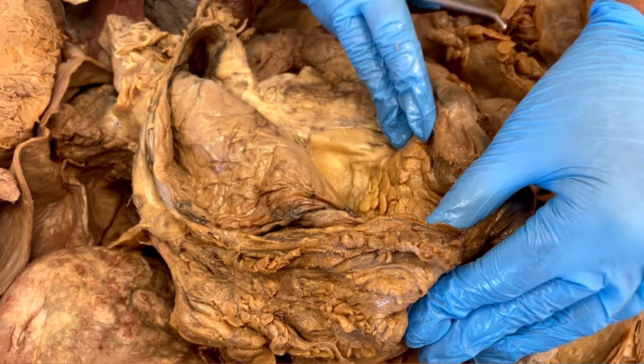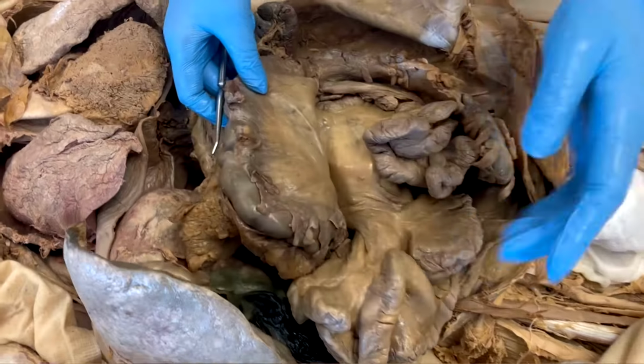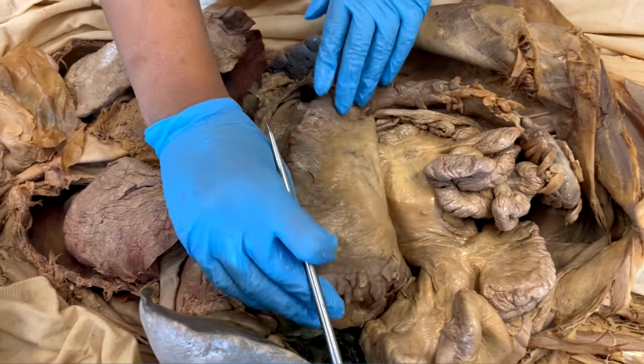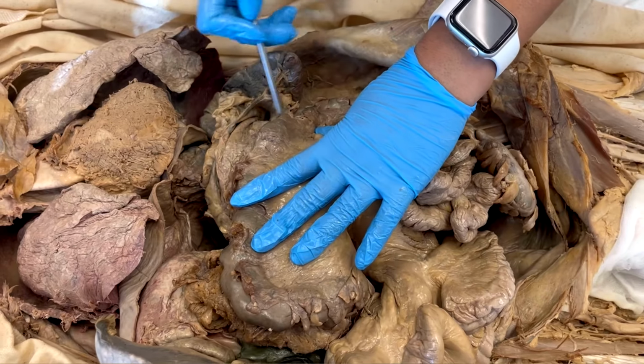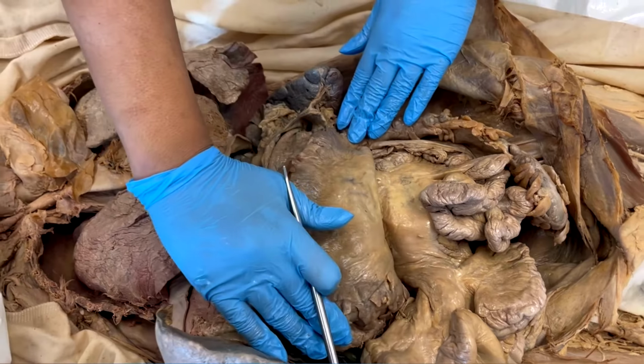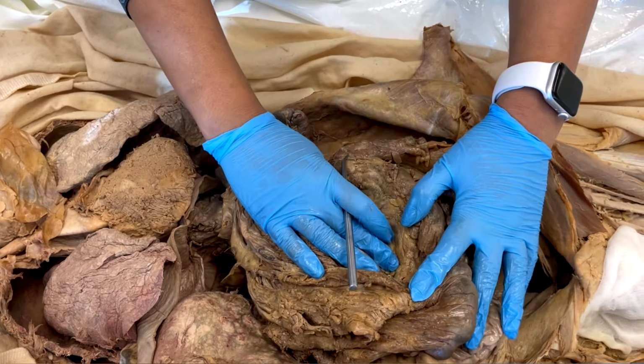little pouch. And then the right colic flexure, which we missed, and the left colic flexure are going to be the ends of the colon. So this would be the left, right? This would be the left colic flexure, and this would be the right colic flexure. And we just went over the pancreas, which is over here.